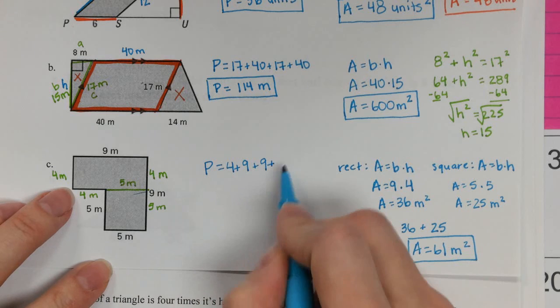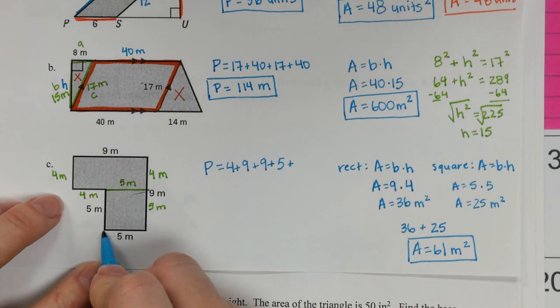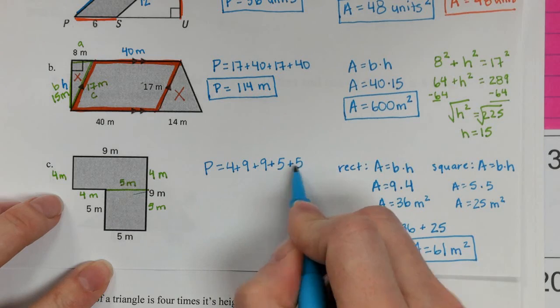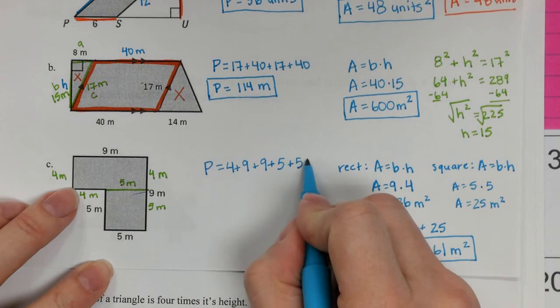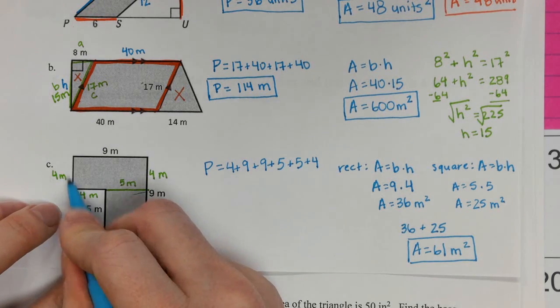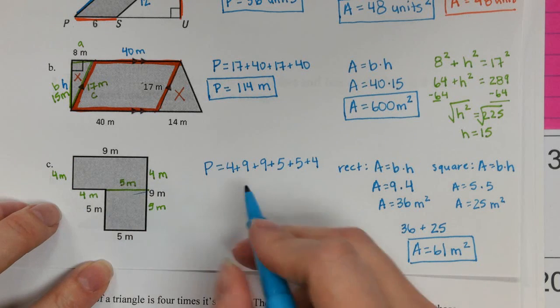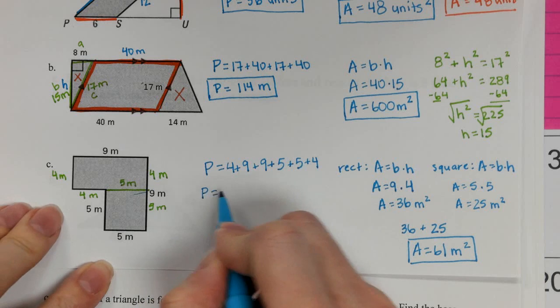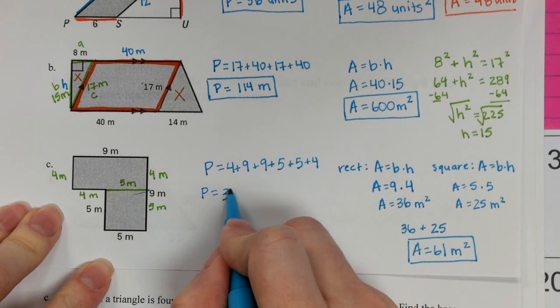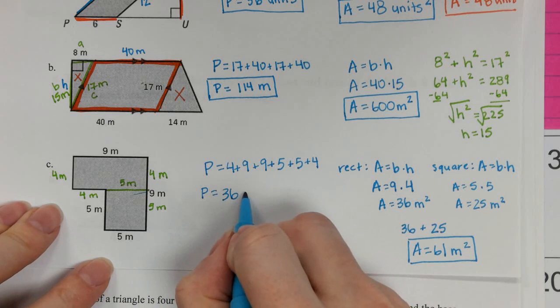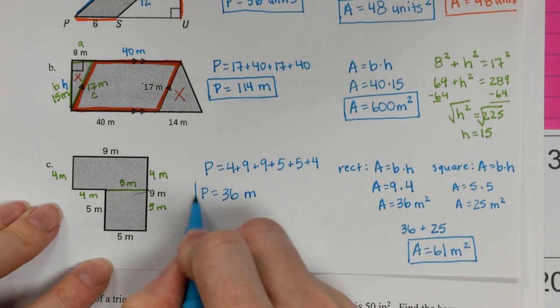Then when I go on the bottom, it's 5. Then when I go up this side, it's another 5. And then when I go across here, it's 4. And that gets me back to where I started. So if I were to like walk, that's how far I walked to get back to where I started. When I add all that up, I end up with 36. And I'm measuring in just regular meters since it's perimeter.